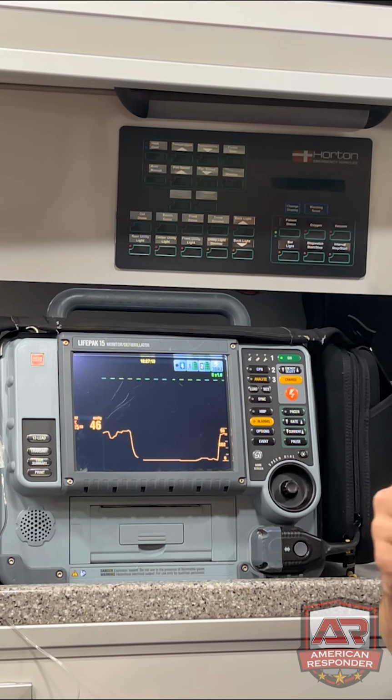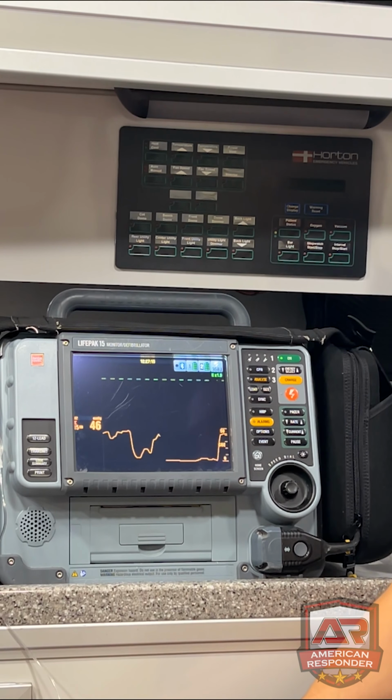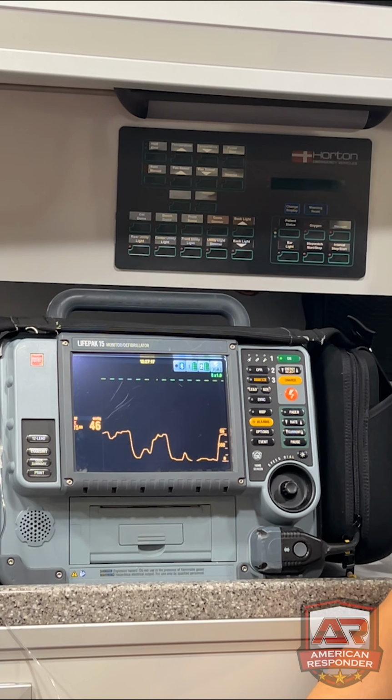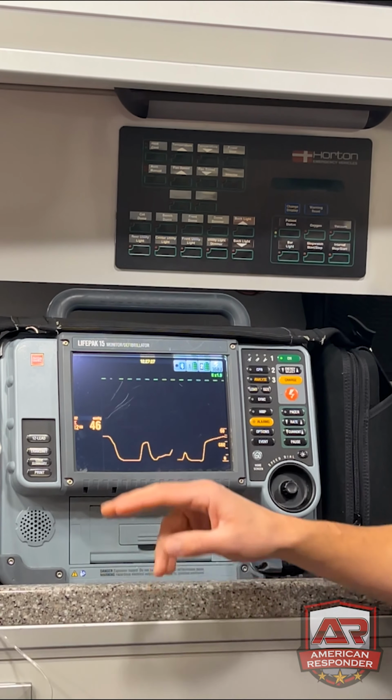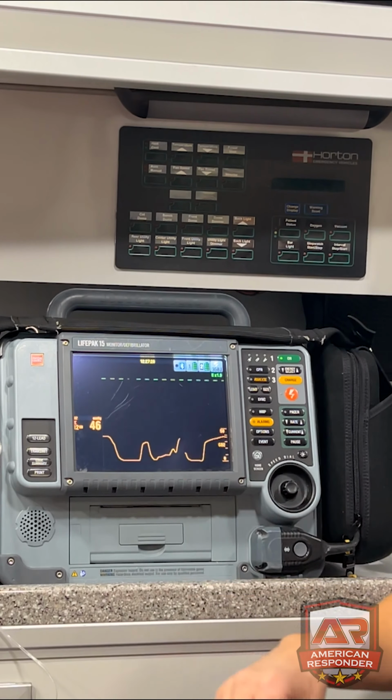As you breathe out, you get a spike. This is the most accurate real-time measure we have. Better than blood pressure, better than anything else, capno tells you in real time what's going on. When you breathe out, that's giving your carbon dioxide levels.